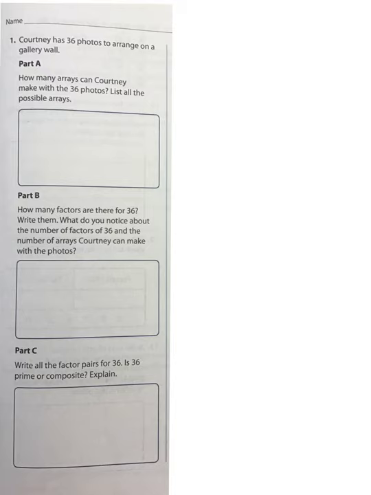Today you are going to do the Topic 7 review. Please follow along and listen carefully and think about everything you're doing.